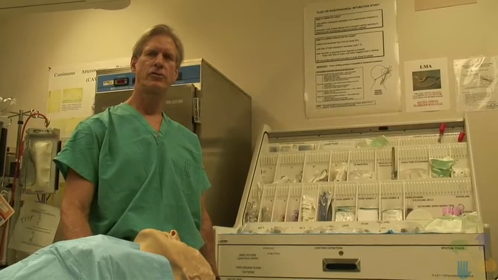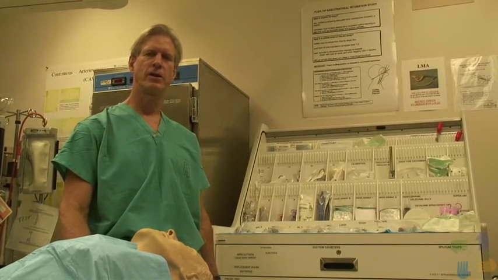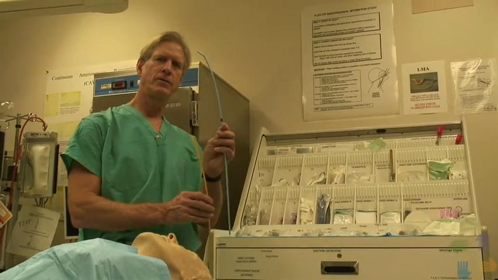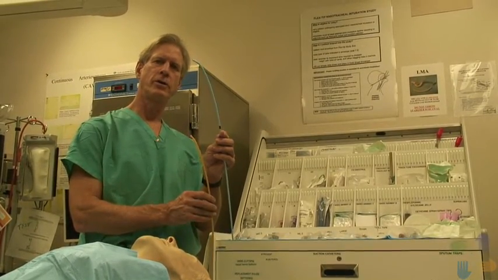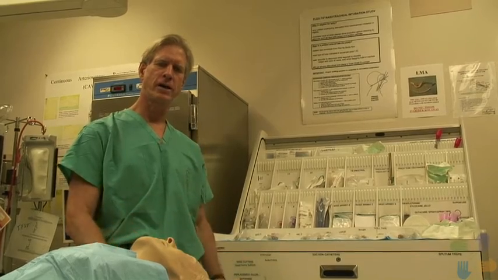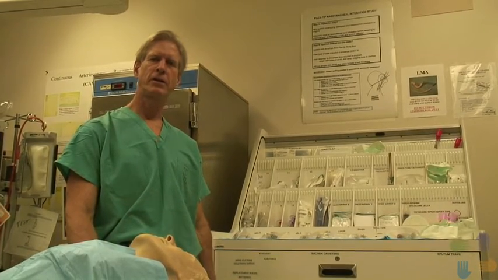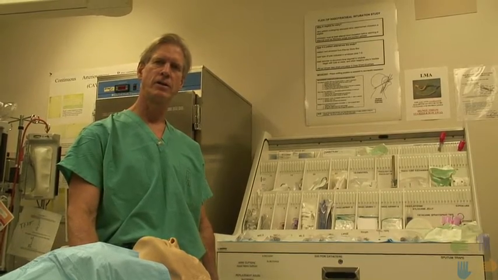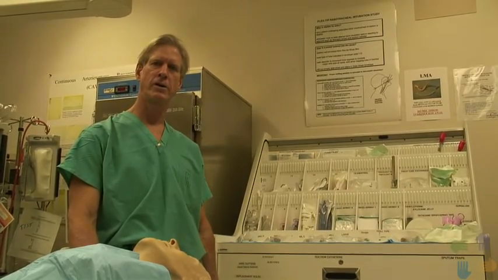Today we're going to be doing an instructional video on the use of the bougie in the difficult airway. This is a classic gum elastic bougie. A disposable tracheal tube introducer is also used in this setting. We're going to be going over the basic techniques and also some of the troubleshooting maneuvers if you're having difficulty with placing the bougie or the endotracheal tube.